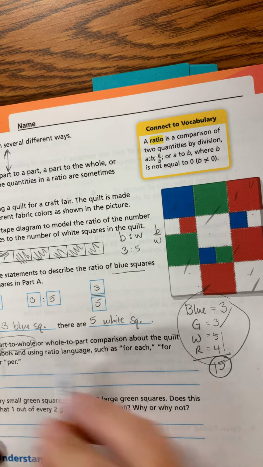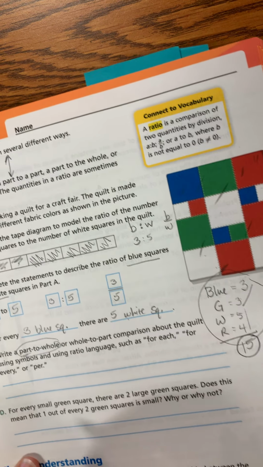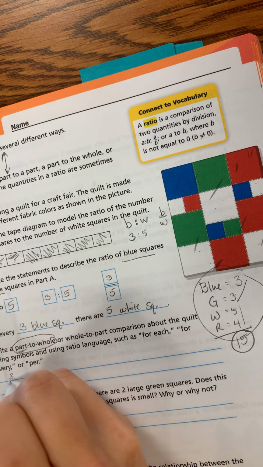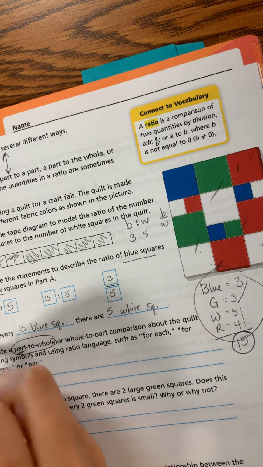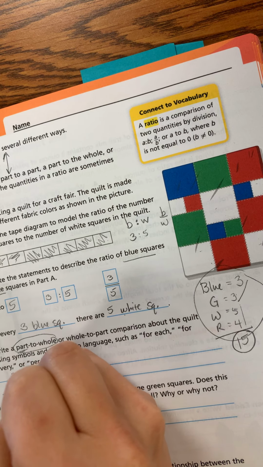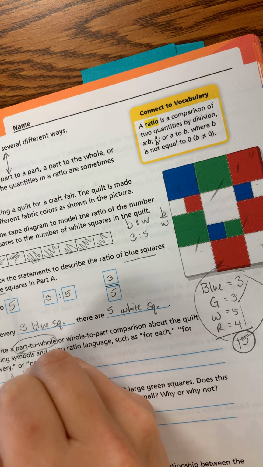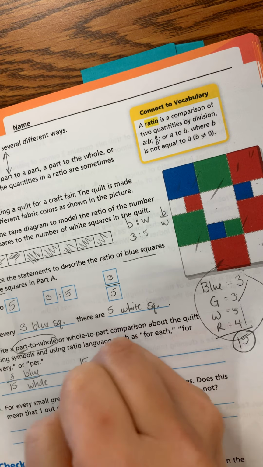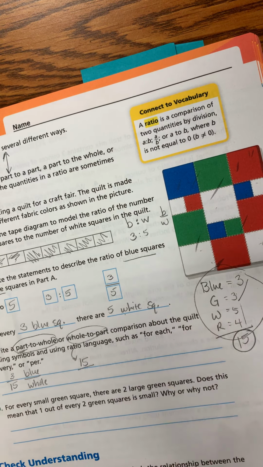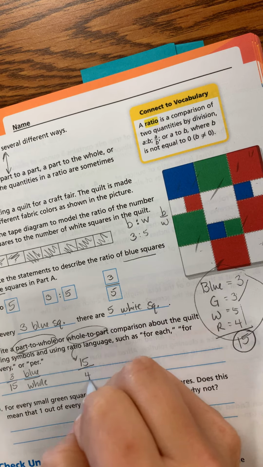That's our whole. So part to whole, it might say, if I wrote the ratio 3 to 15, that could be either blue or green. So it could say 3 blue squares to the whole, which is 15. We could do it the other way. I could do 15 whole to part for every 4, okay?